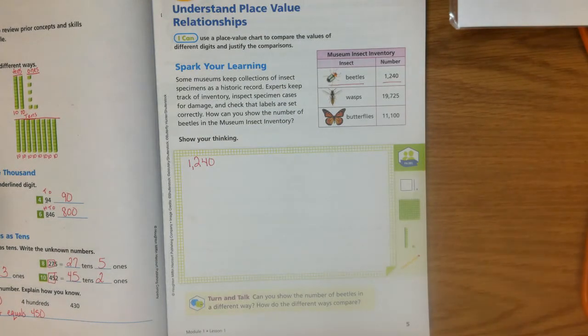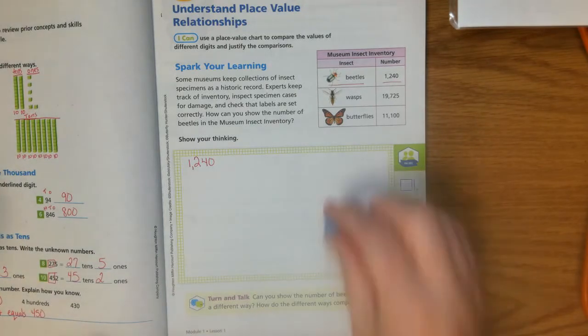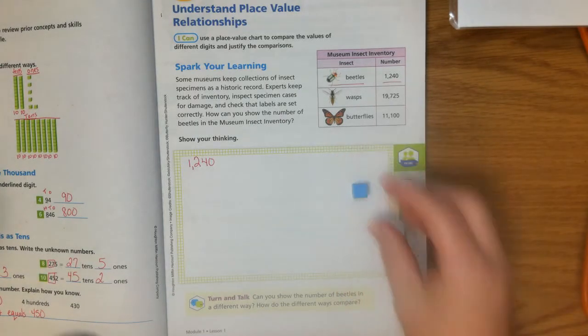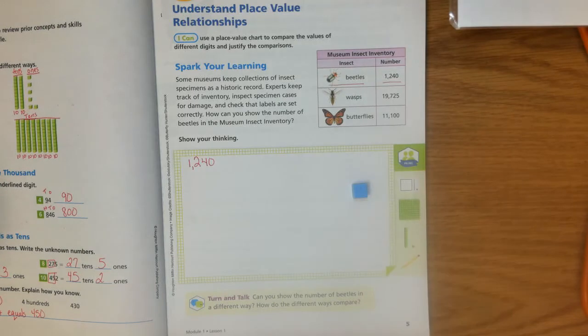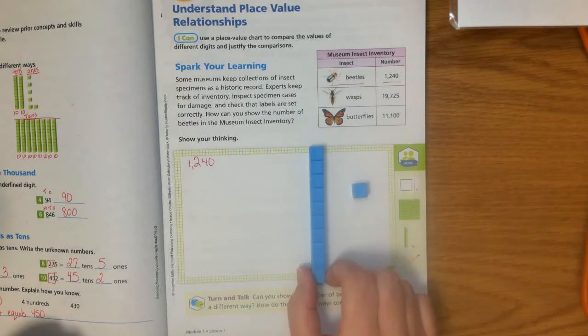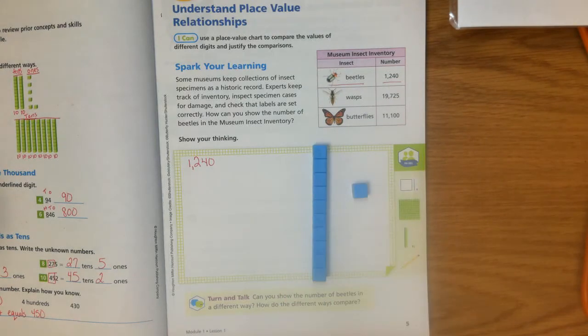Now remember, in the last video we talked about the different place values, and I brought with me this time some actual place value blocks. Here, this would represent our ones place. Here is one that represents our tens place.